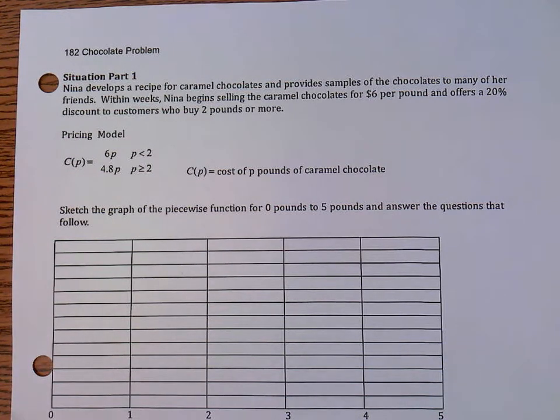So this problem is called the chocolate problem, and it kind of got pushed a couple days. So I just want to make sure that we have enough time to complete it. So I'm just going to walk you through it today.